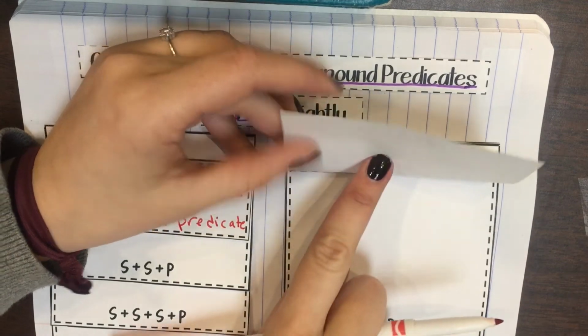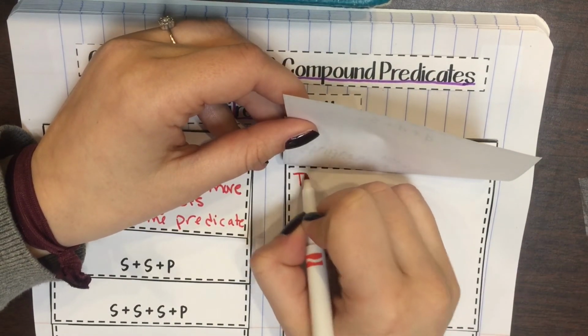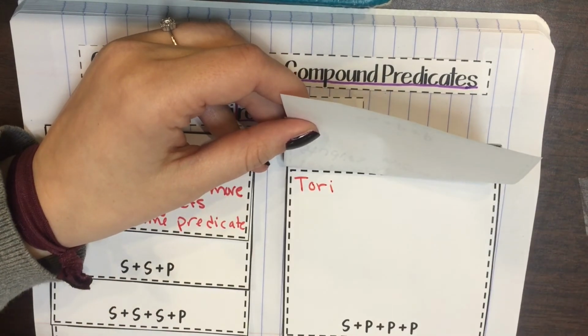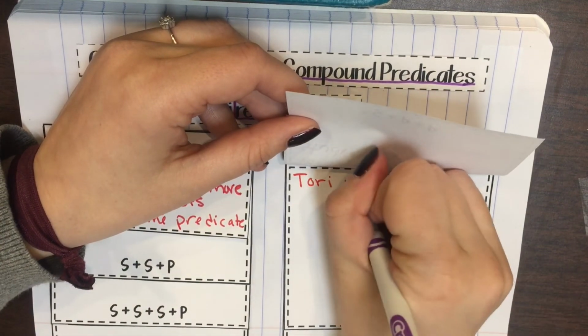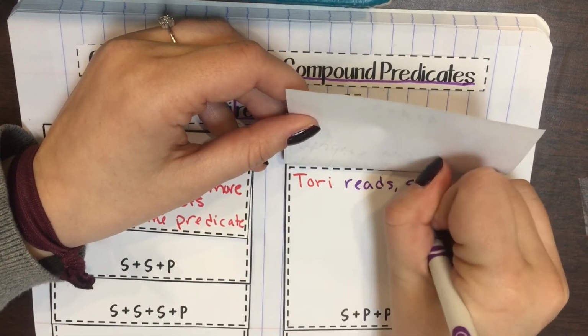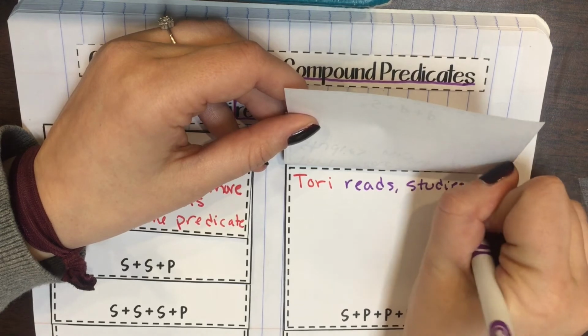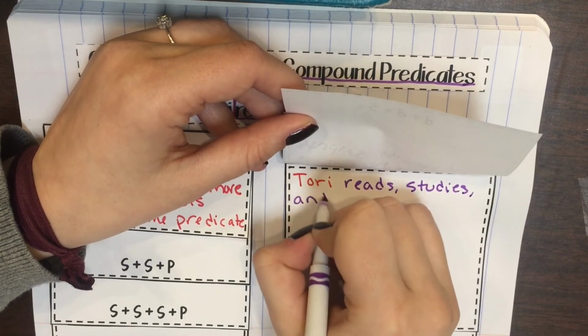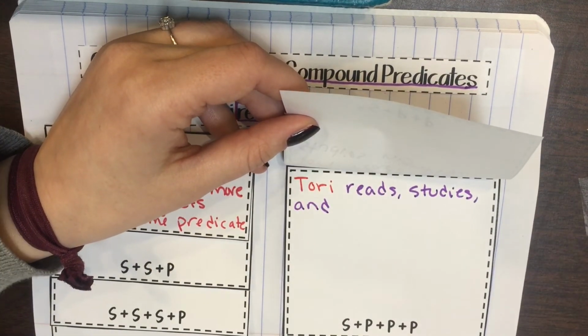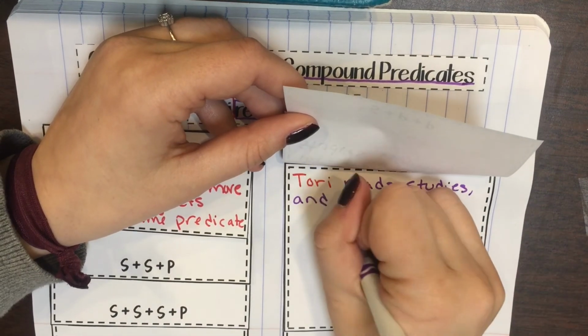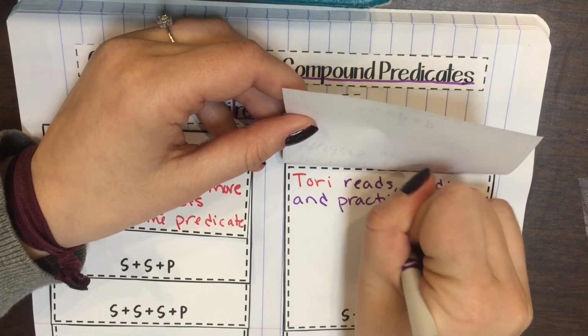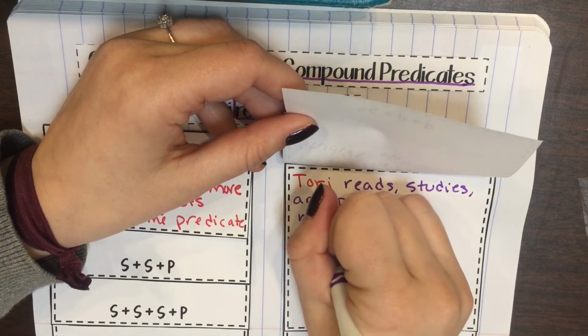So fold that flap up, and we've got Tori reads, studies, and what else? What else could she do? Maybe she practices nightly.